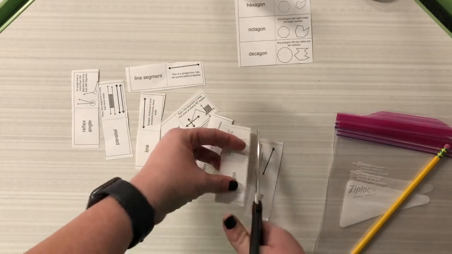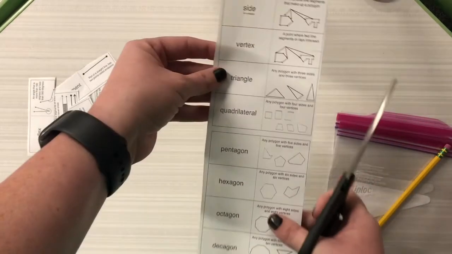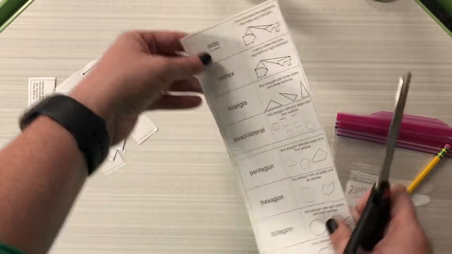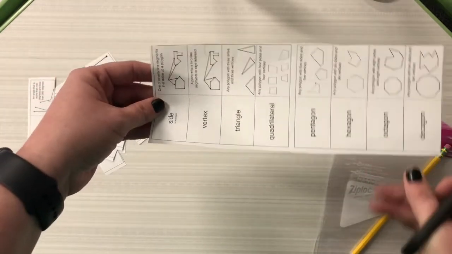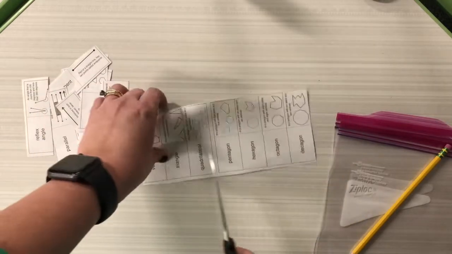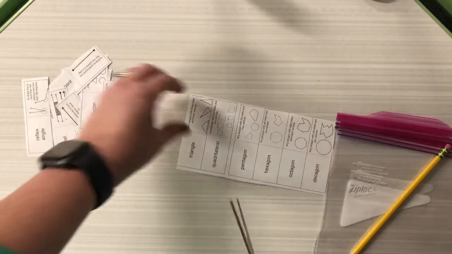And then once you're done with those, you can just scooch them to the side to do the same thing with your second column. Your words and your definitions are side by side, so I'm going to just move my paper to the side to make the cutting a little bit easier. And you're doing this once again, keeping your words and the definitions attached.